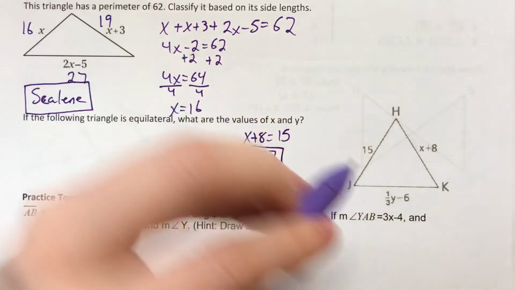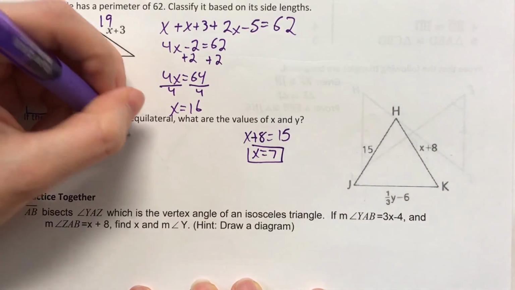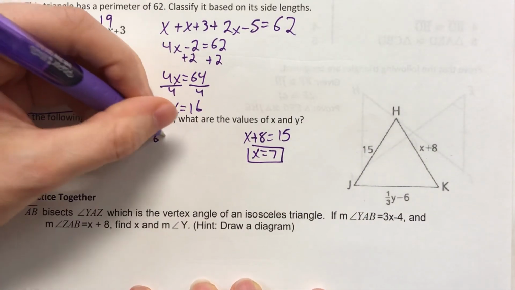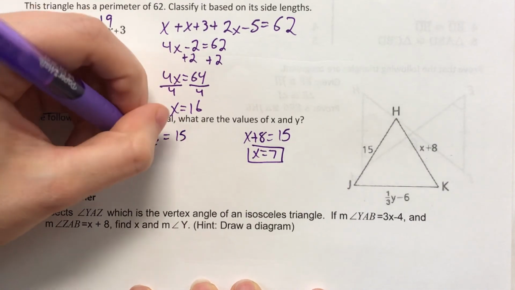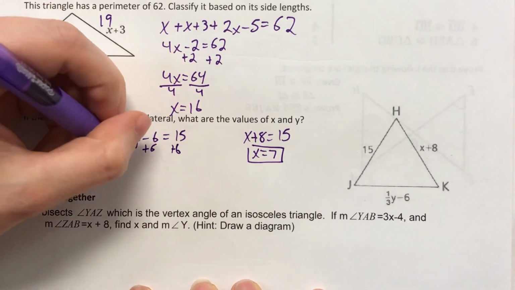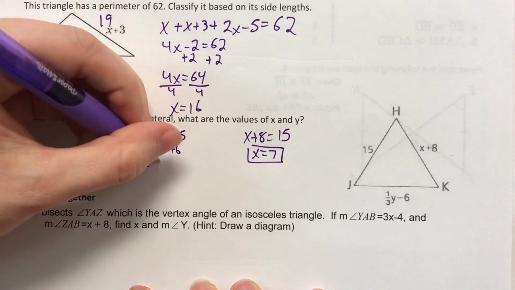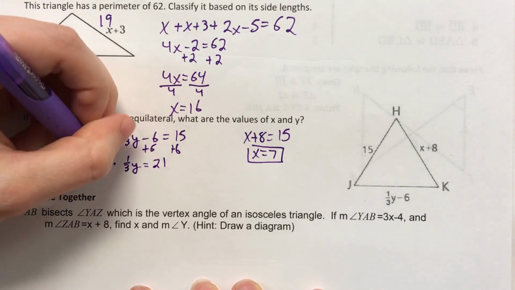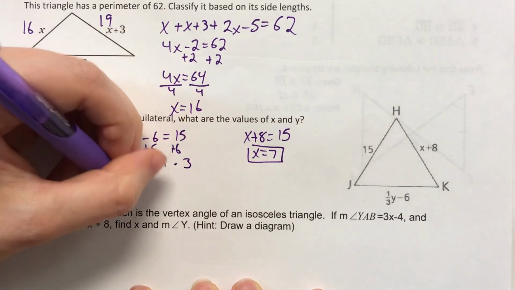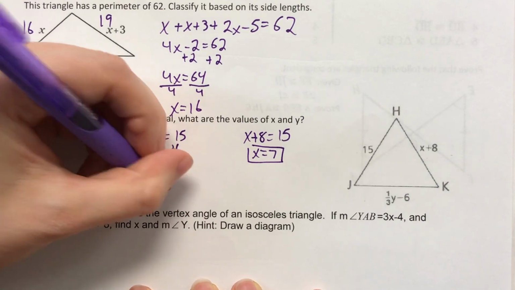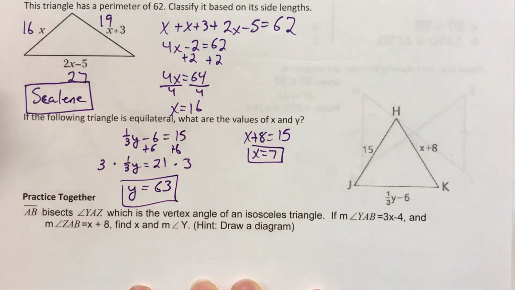And we can do the same thing for this other side. We can say 1/3 y minus 6 equals 15. Add 6 to both sides. 1/3 y equals 21. Multiply by 3. Y equals 63. And all of a sudden, we've got x and we've got y. All right.